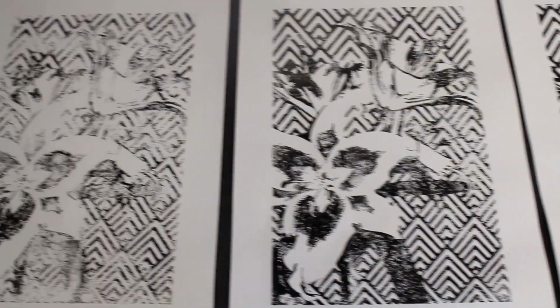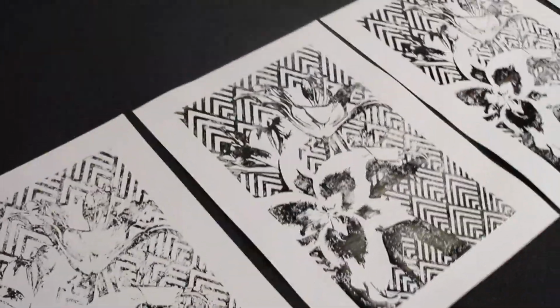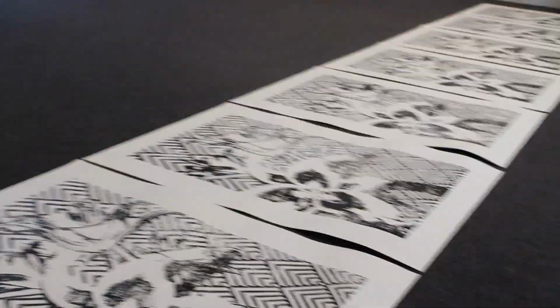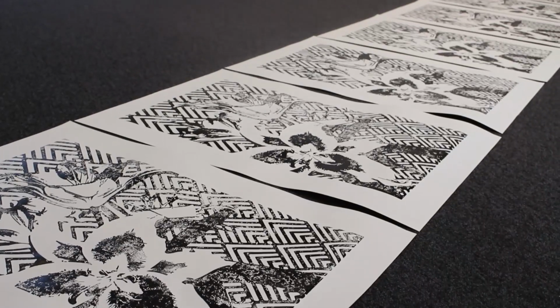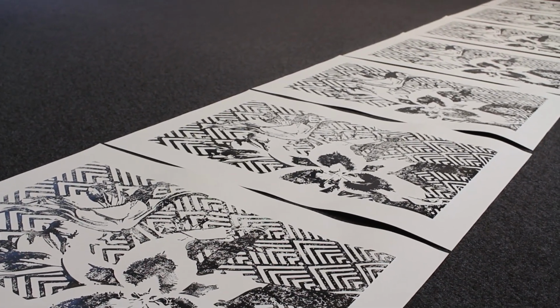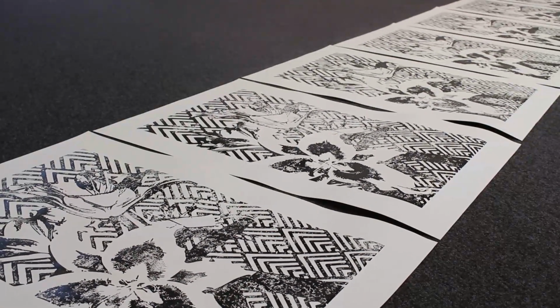Some have more ink, some don't, some appear a little bit more washed than others, and each one of those has their own unique character. And that's what I really like about the whole printing process, is that you can create multiple pieces of artwork just from the one woodblock.